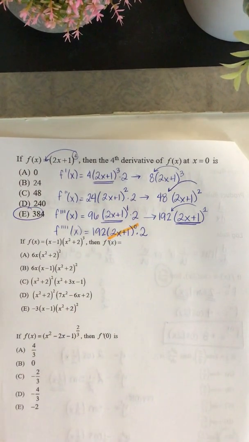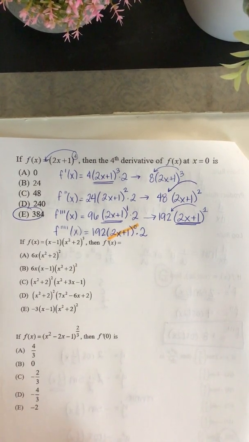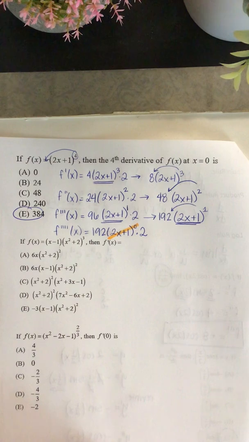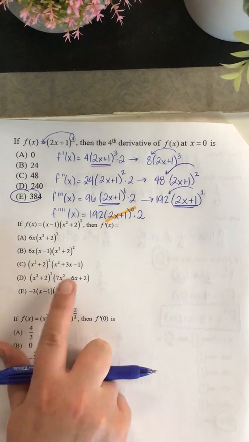And so you'll notice they might give you a little bit of big numbers, but they're not going to give you anything so big that you'd have to do like long multiplication. But you could if you needed to. Okay, next one. Let's jump down to this one, and then we'll come back to this.